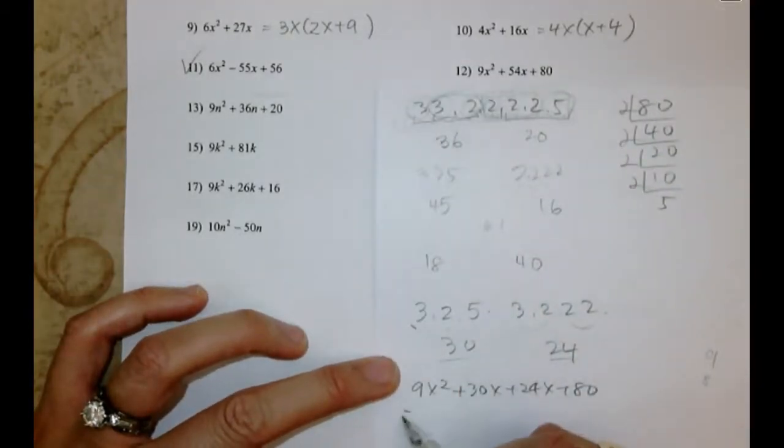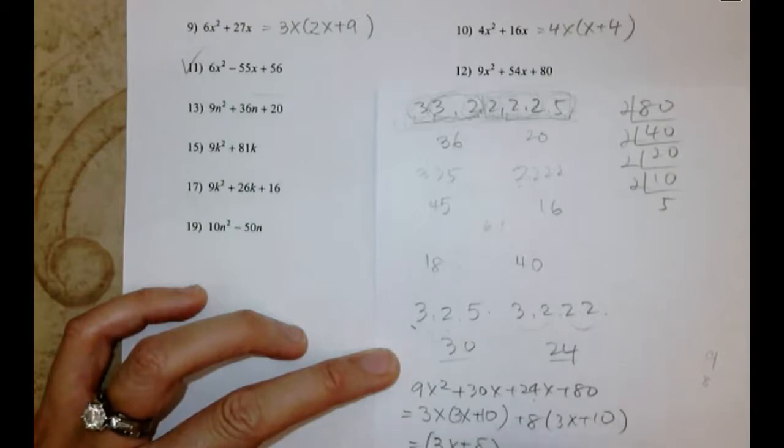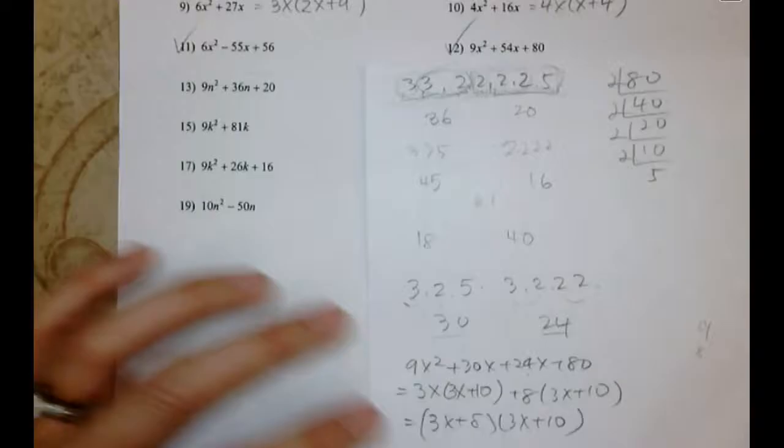Okay, so then let's factor 3x out, and then you got the 3x plus 10, and this you can factor 8 out, and 3x plus 10. So that's 3x plus 8 and 3x plus 10. Okay, so that was 12.